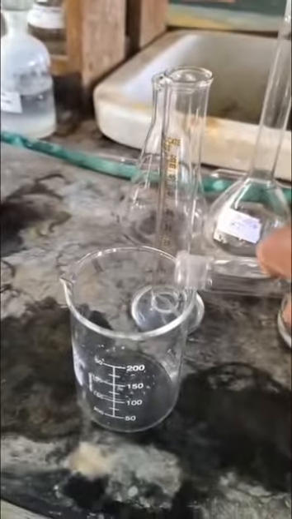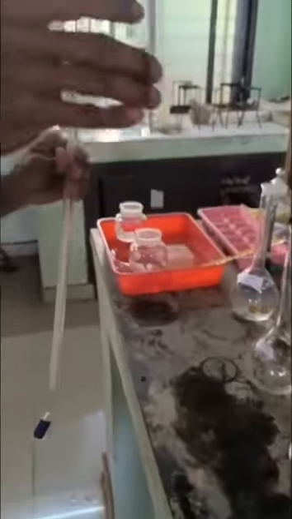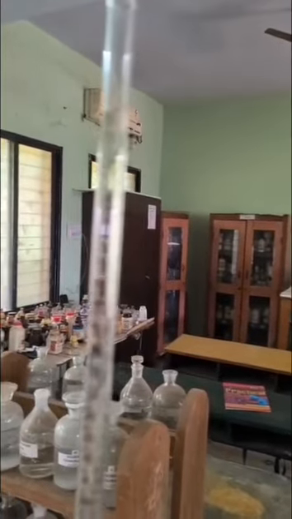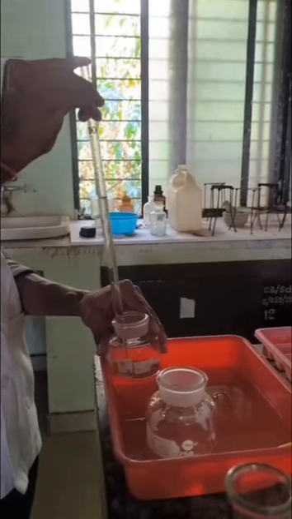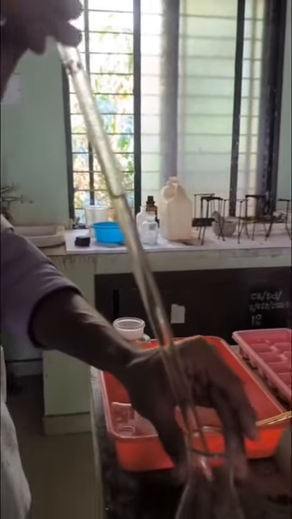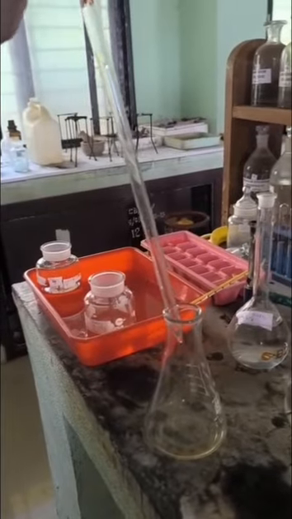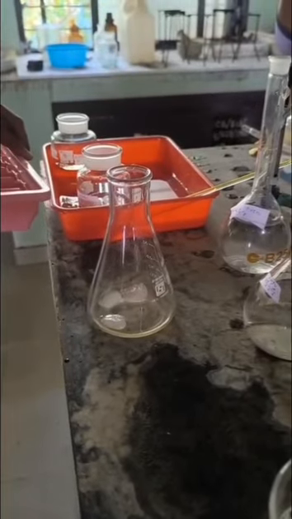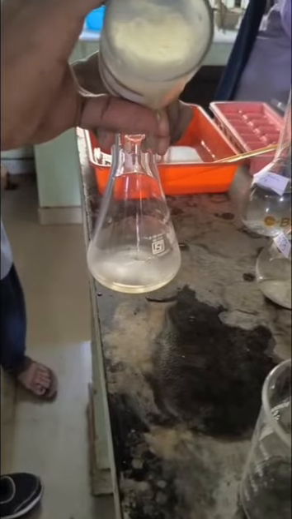And then take sodium thiosulfate solution in the burette for titration purpose and take up to the 0 mark. Take 10 ml of the mixed solution into a 250 ml conical flask for titration purpose, and then add ice cold water and 2 to 3 drops of starch indicator.